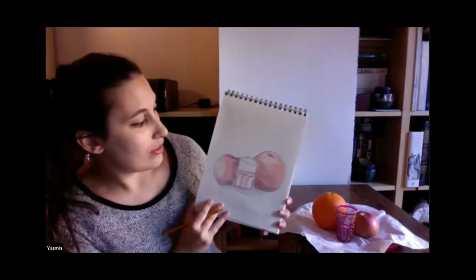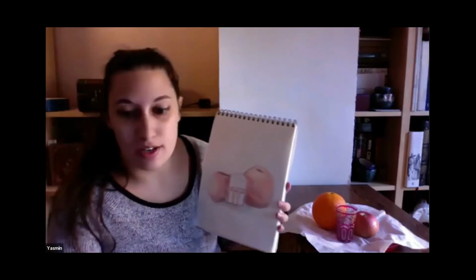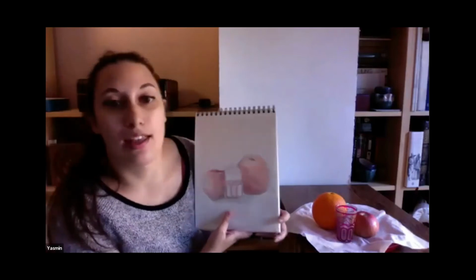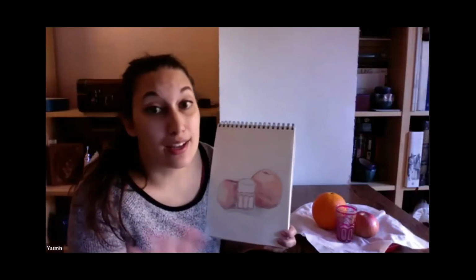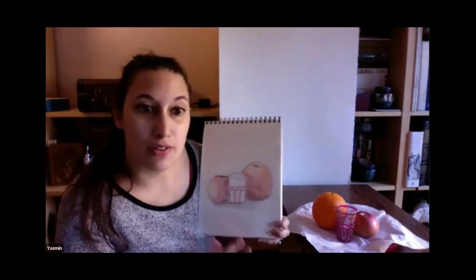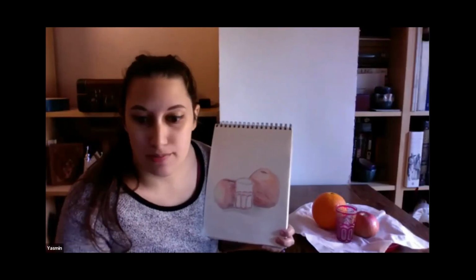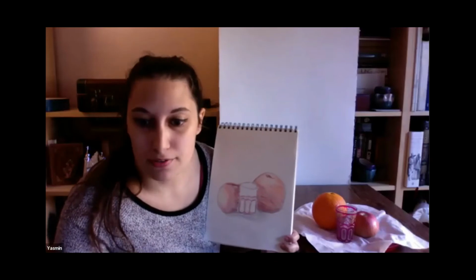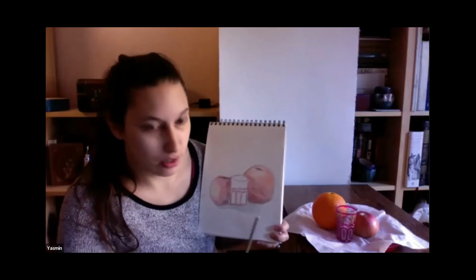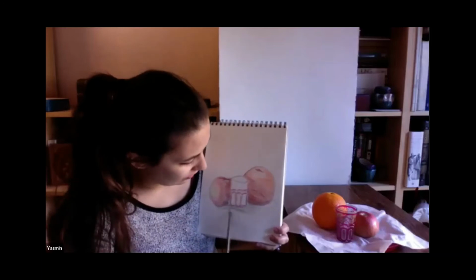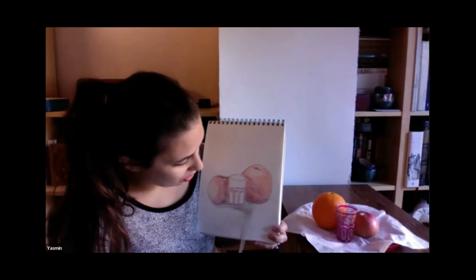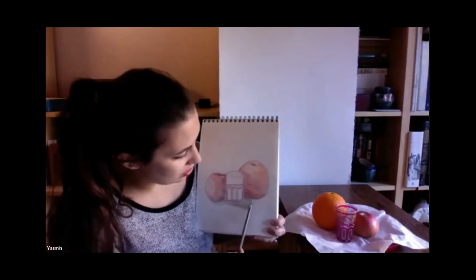Okay, and then later on, I'll take a brief pause from working on this teacup. One of the things that I think is really important for you to add, if you want to, to your drawing, is the shadow that the objects make on the surface that they're sitting on. So I have a slightly darker tone over here, and I can add the shadow that this teacup and this orange make onto the table that they're sitting on.